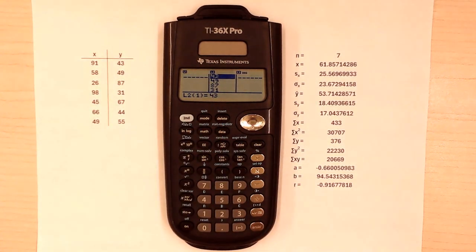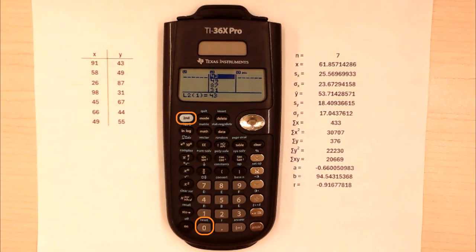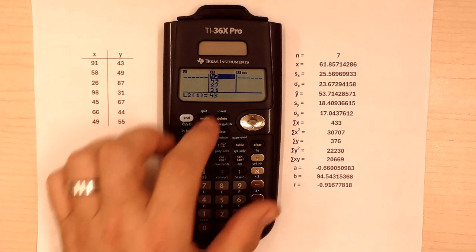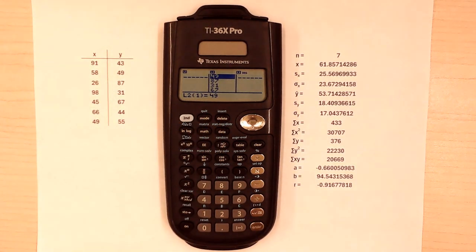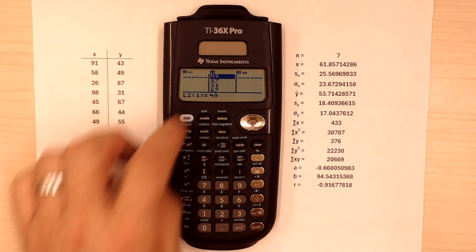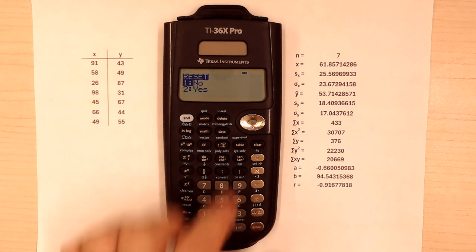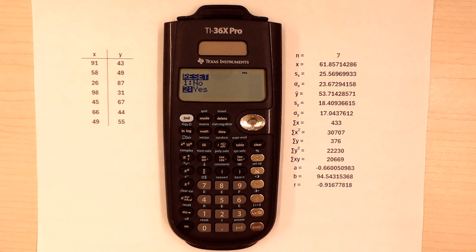And we can either use delete again, or we can use second and 0, which above 0 you see it says reset. And that'll allow us to reset the memory. Press down arrow to yes. And the memory is cleared.